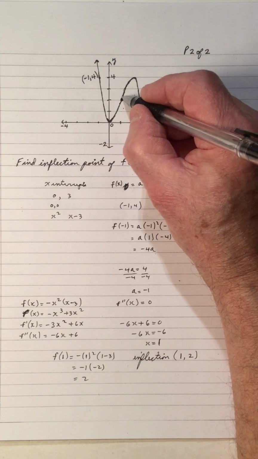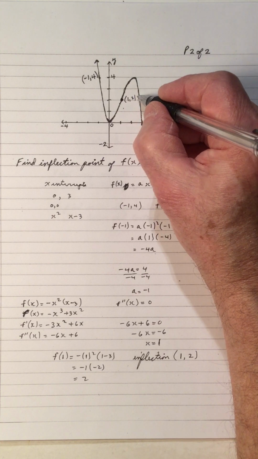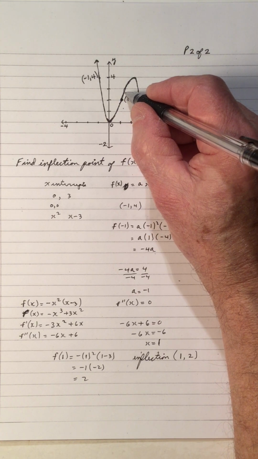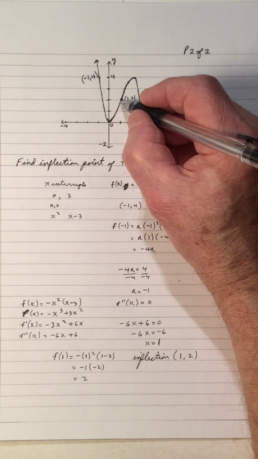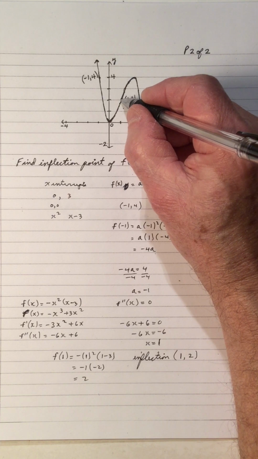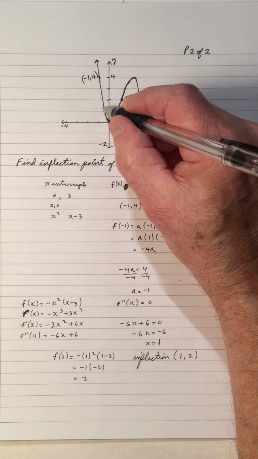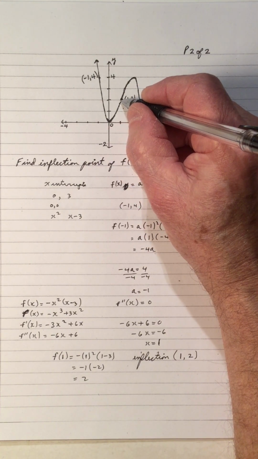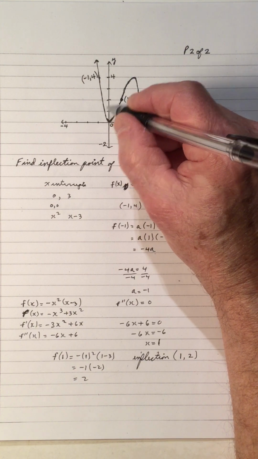The slope here is positive, and this is negative, so this is concave downward. That means the double prime is negative to the right. And on the left of 1, this is positive, opening upward, so f double prime is greater than 0.